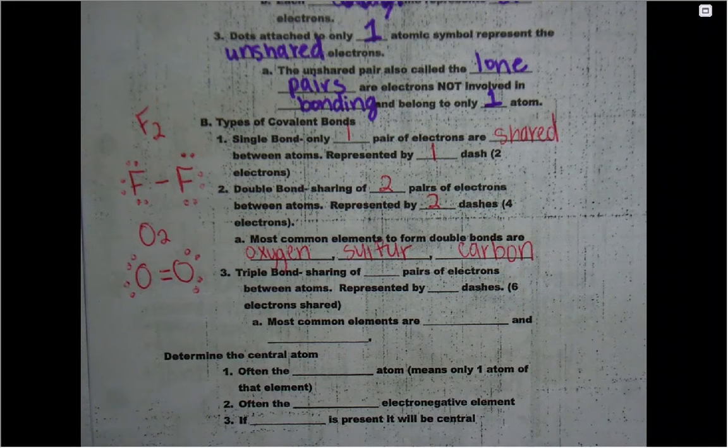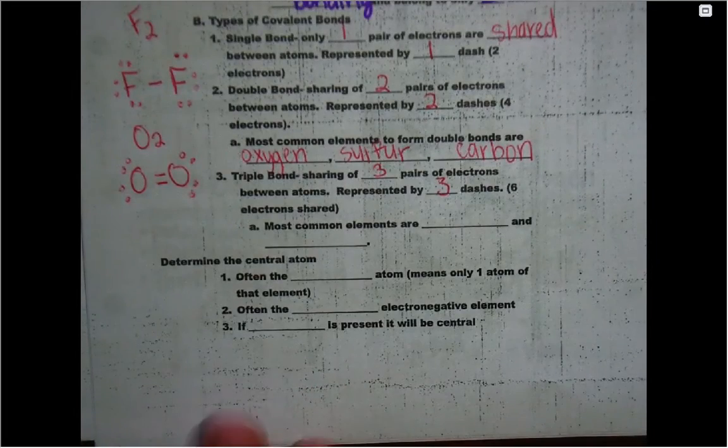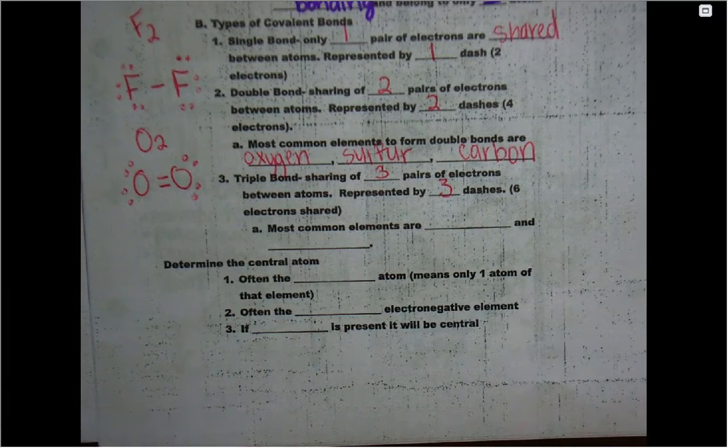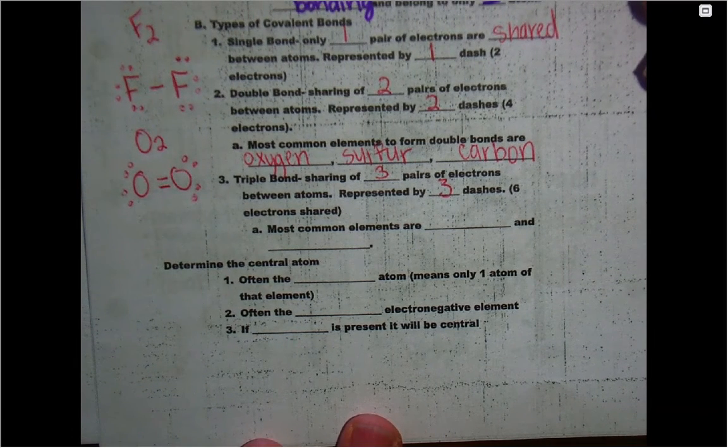Okay, so triple bonding, okay? Triple bond is the sharing of 3 pairs of electrons, and it's going to be represented by 3 dashes. Right? Who would have guessed? Triple. All right, so your most common elements for this. It's going to be one that has 3 single electrons. Which one on your periodic table has 3 single electrons, do you think? 15. Group 15 is absolutely correct.